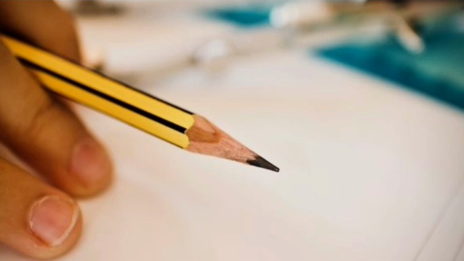In the Abacus book, always write with a pencil.